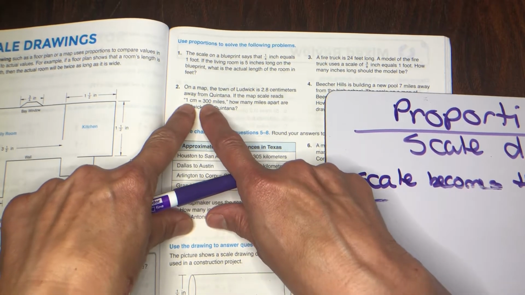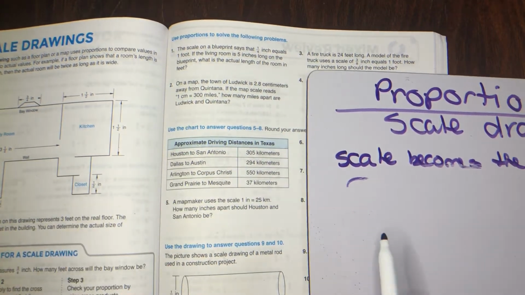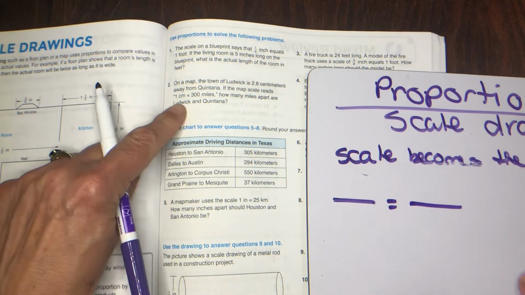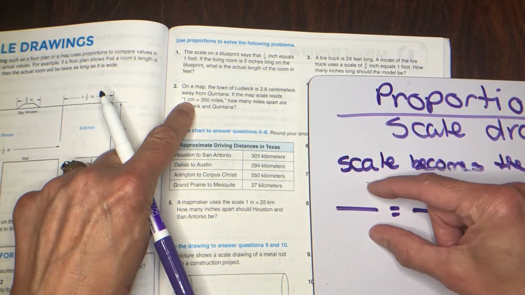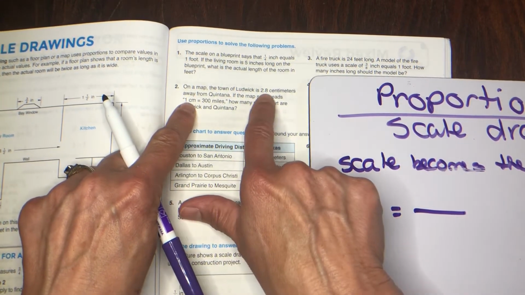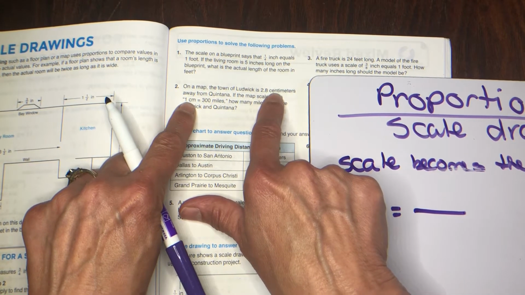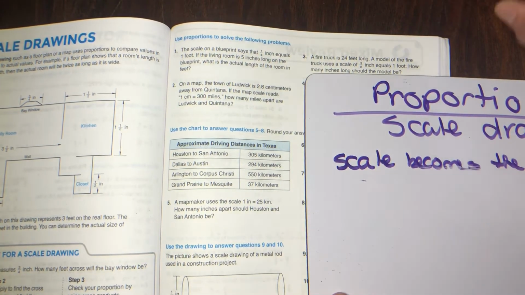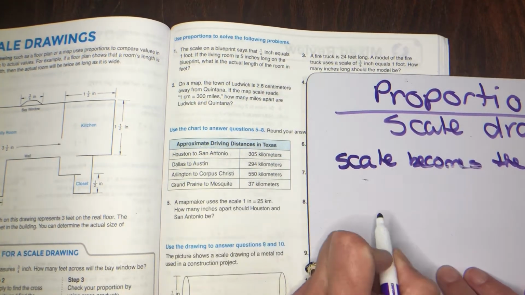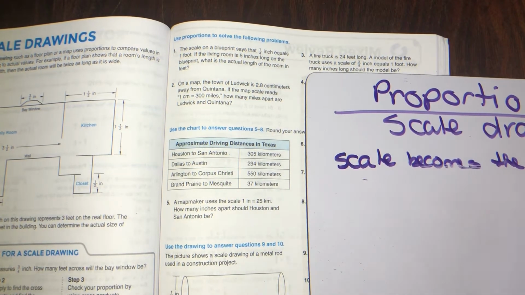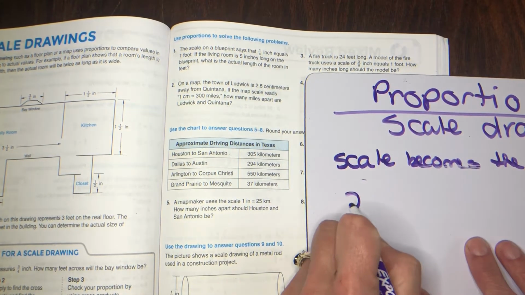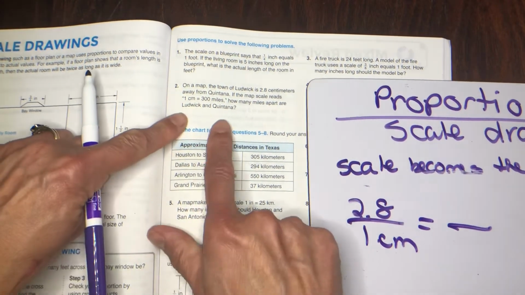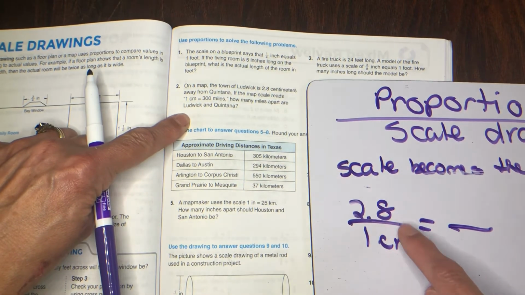Okay, so they gave me a scale. I know that's a dead giveaway for proportion. So I'm going to write line equals line. I'm going to take the scale and fill in my first complete ratio, but I want you to notice they gave you this 2.8 centimeters first. And if you're one of my most regular students, they get this problem, they read it, they know they're doing proportion because they've been doing proportion for 5 pages now. So they just go 2.8 over 1 centimeter equals. And you see what they did there? They just took the first number they saw and put it down.